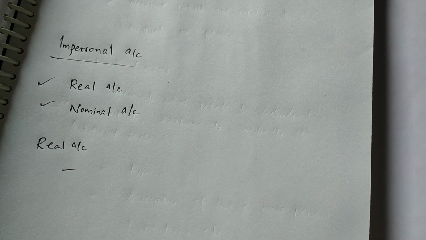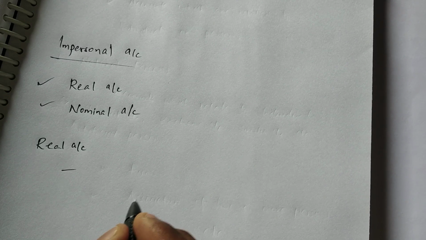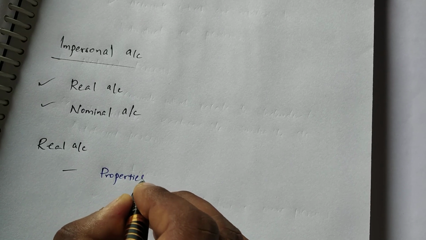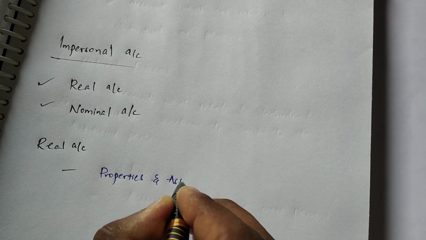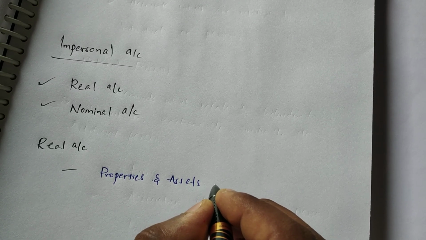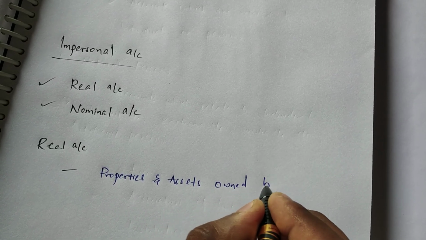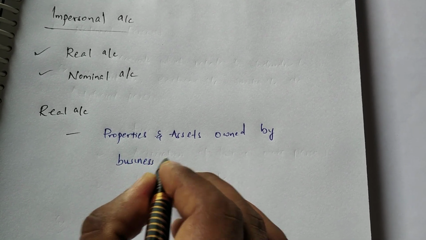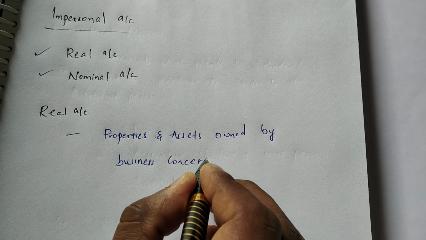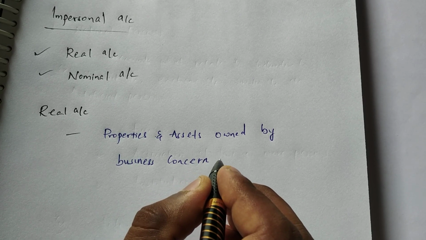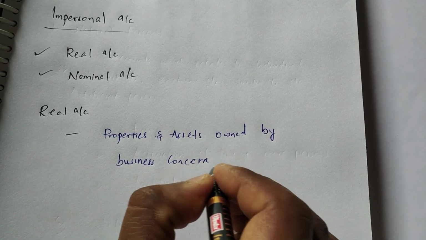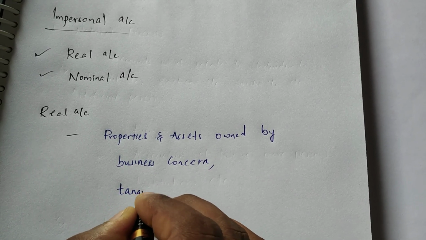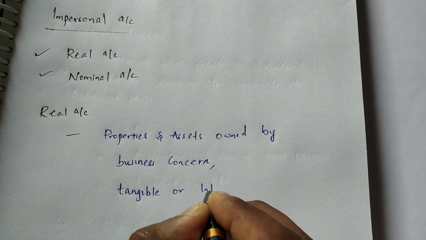Real account is nothing but accounts relating to the properties and assets which are owned by the business concern. It may be tangible or intangible.